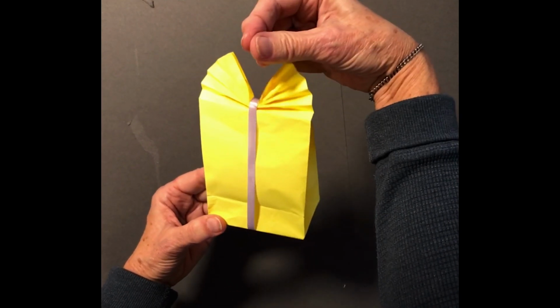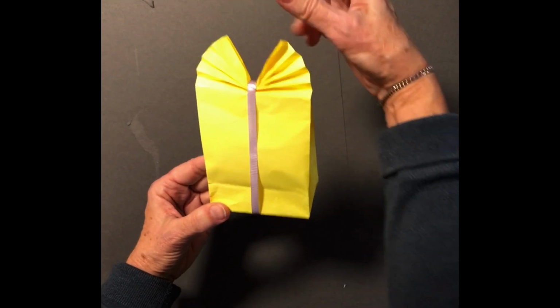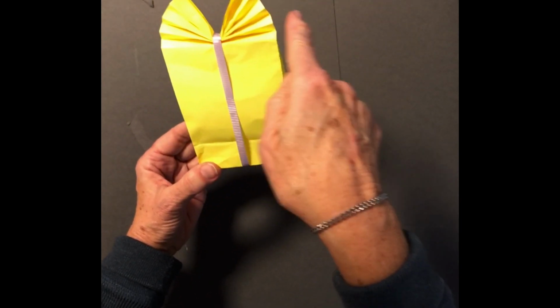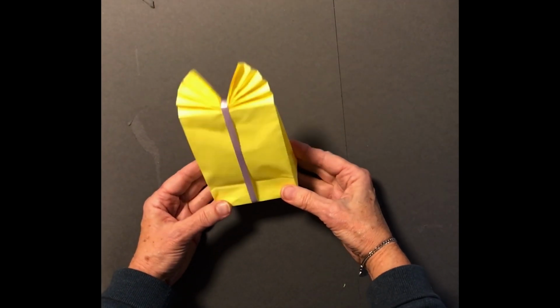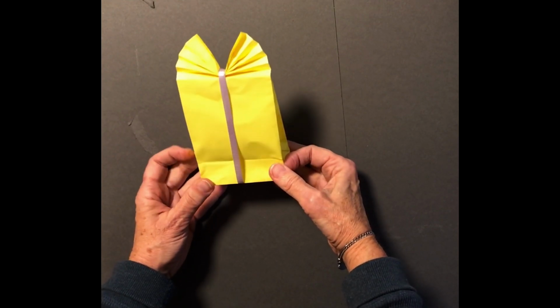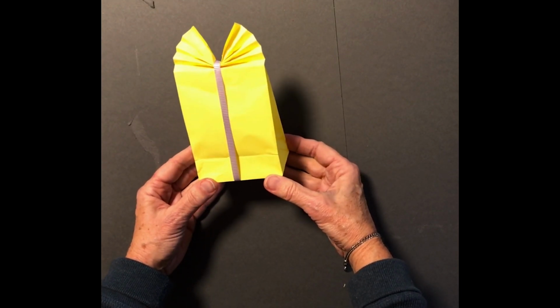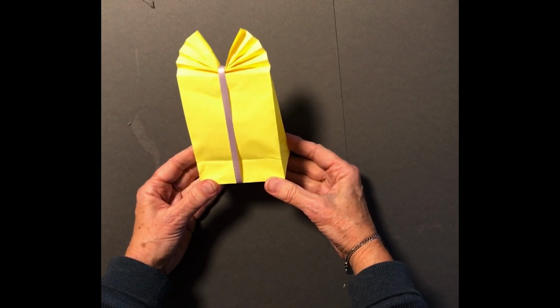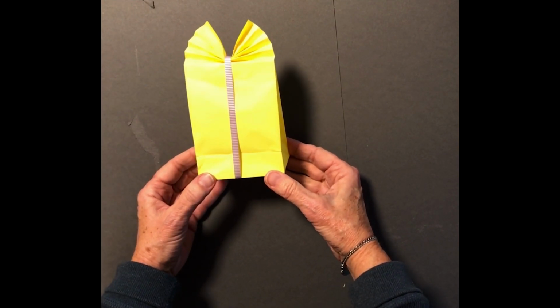But if it comes all the way together, you can glue them or tape them, and then you'll have one big half circle fan. But this is kind of fun, just to make some sacks and an easy way to package some gifts that you might have.